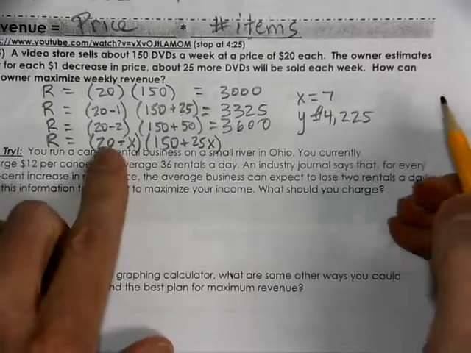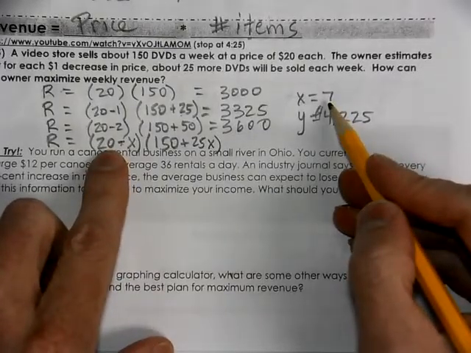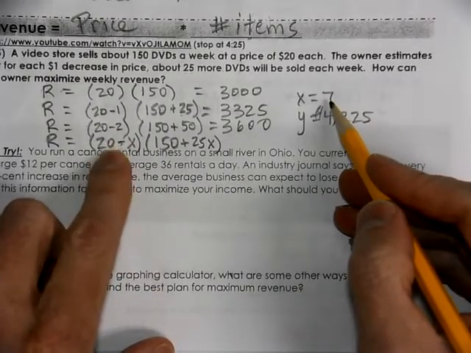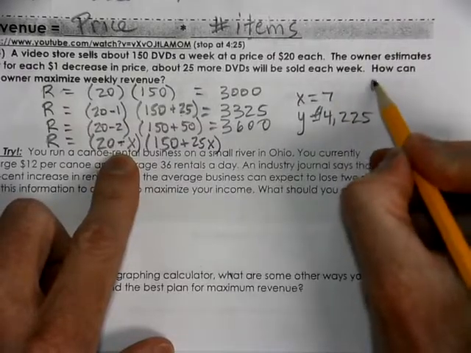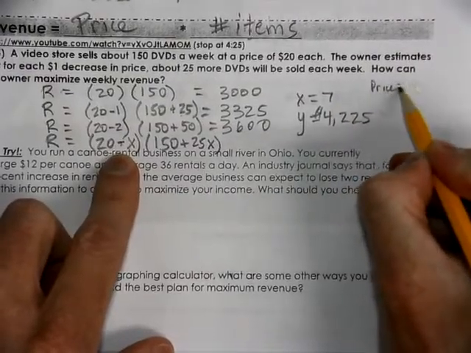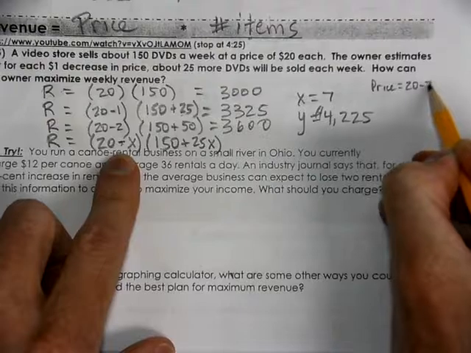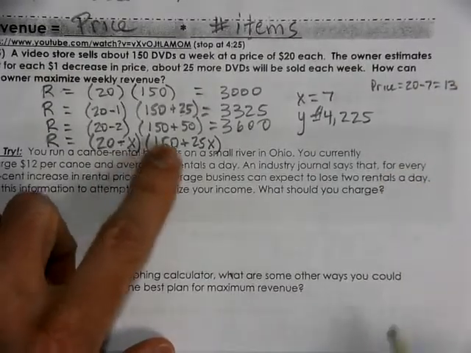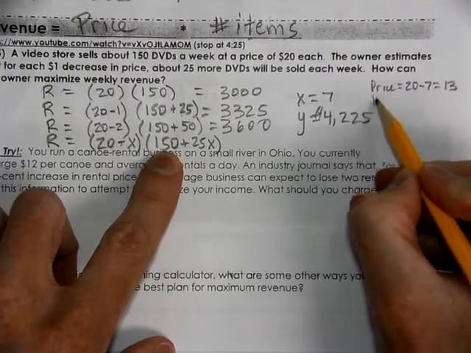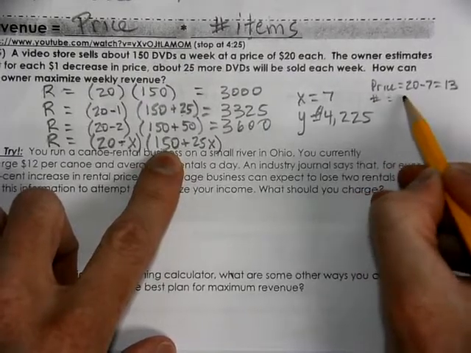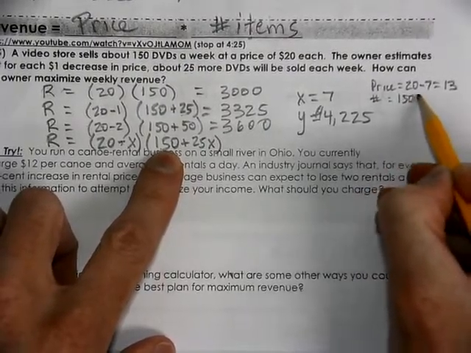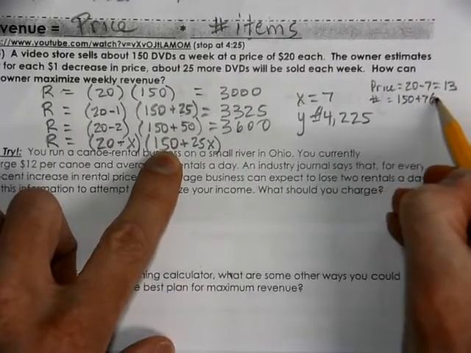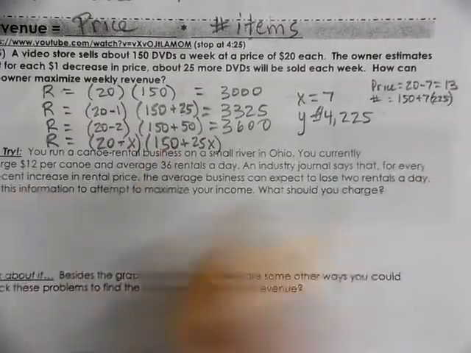So to figure out the price that you should sell things at, remember your price was 20 minus 7. So you should sell your DVDs at $13 a piece. And the number of items is going to be 150 plus 7 times 25.